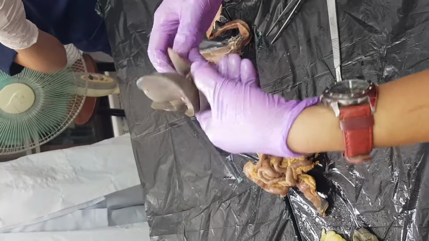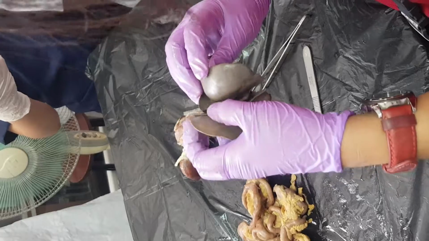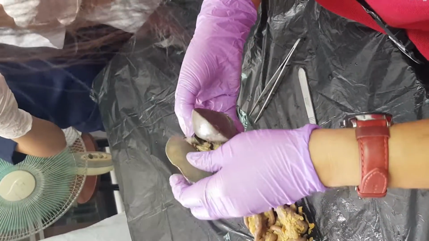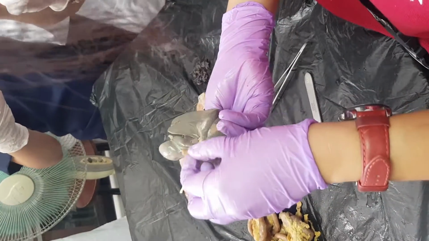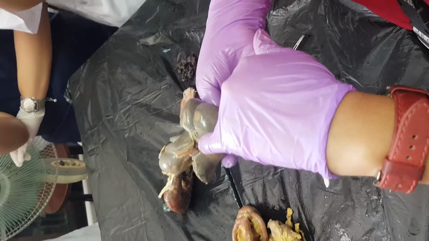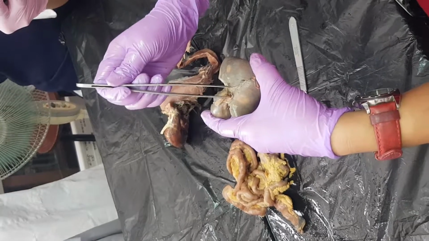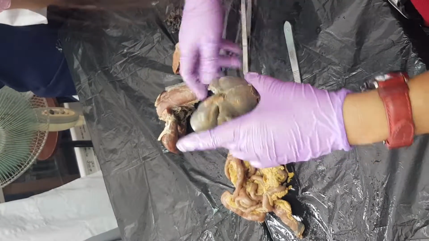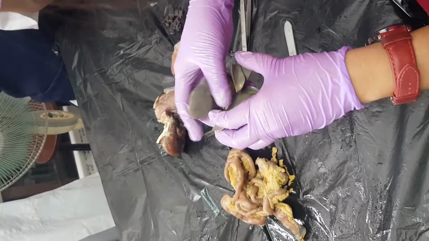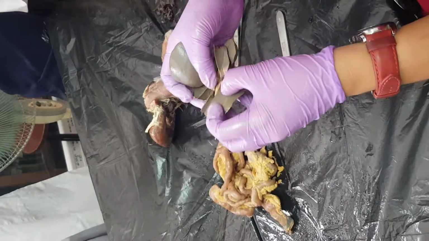And this is the left medial lobe. You have this one. This is the caudal vena cava. This is the portal vein. You have the caudal vena cava, and then you have the portal vein. You have the gallbladder here. It's the gallbladder.